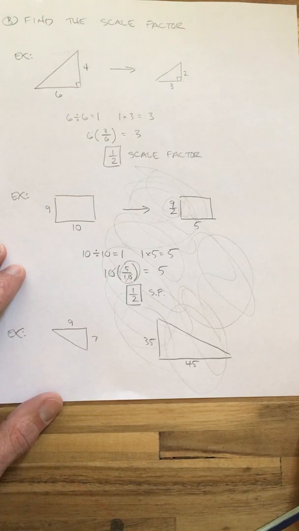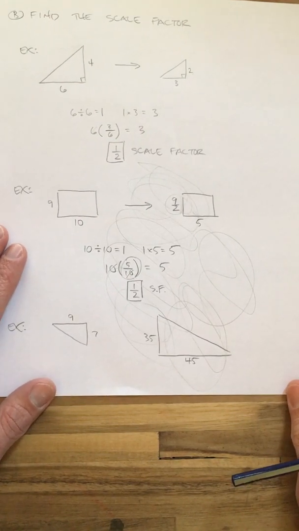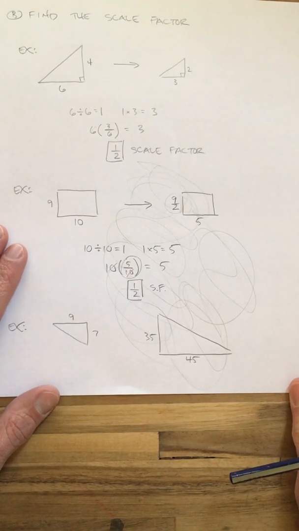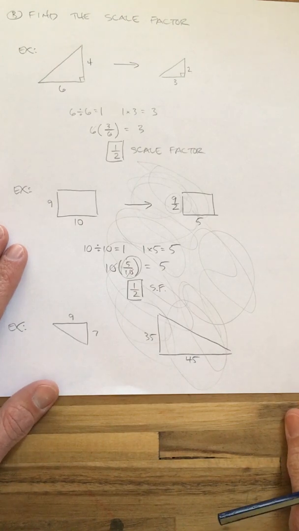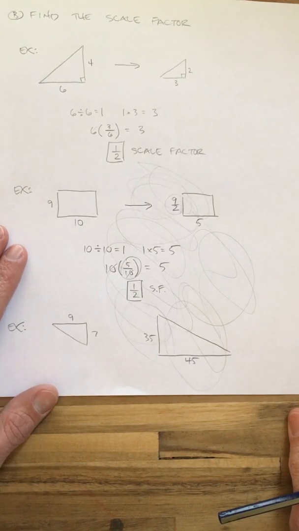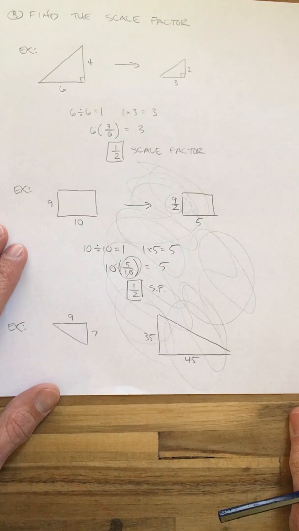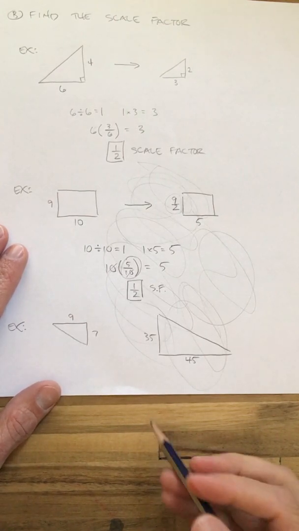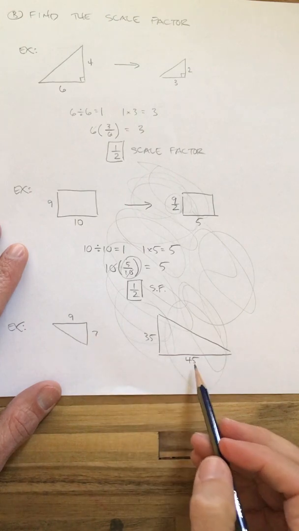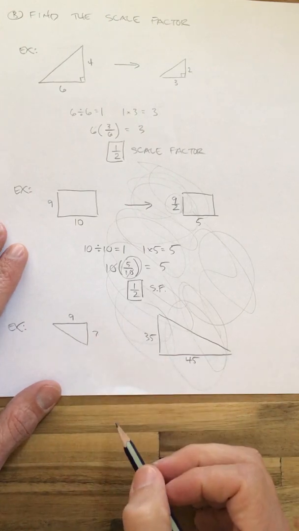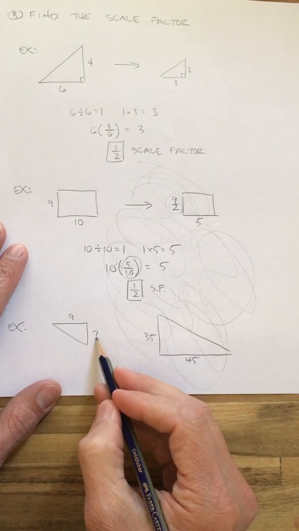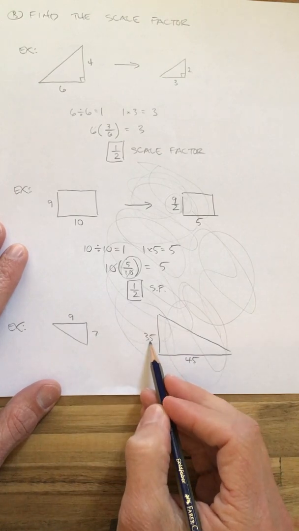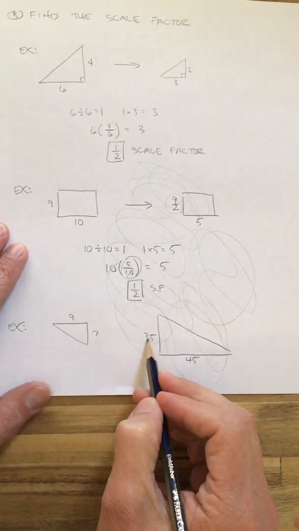Okay. Now again, you could probably do this in your head, okay? But it's probably better to follow the steps in case you come across a problem you can't do in your head, okay? All right, so let's see what number matches up with what number, okay? Well, the 7, does it match up with the 45 or does it match up with the 35? Well, here the 7 is the smallest. So over here, the 35 is the smallest. So the 7 matches up with the 35.